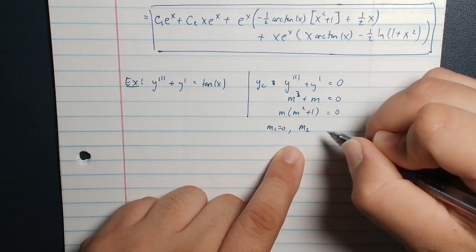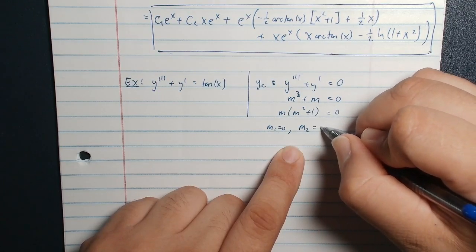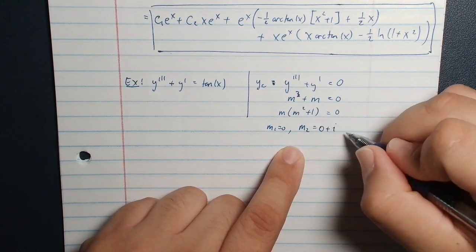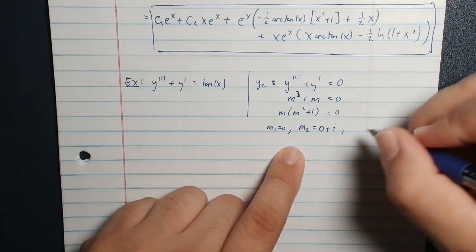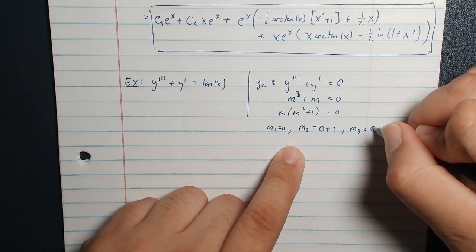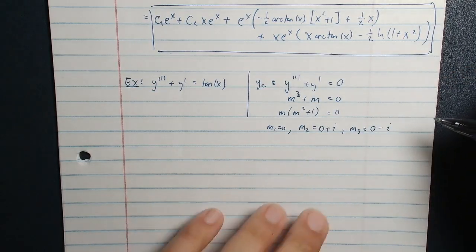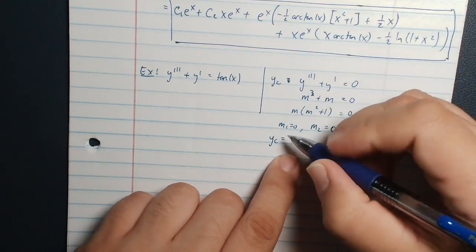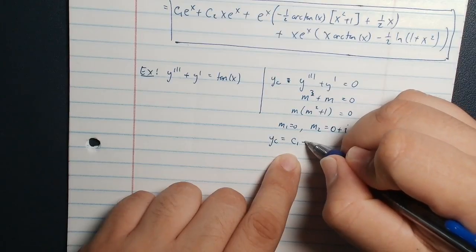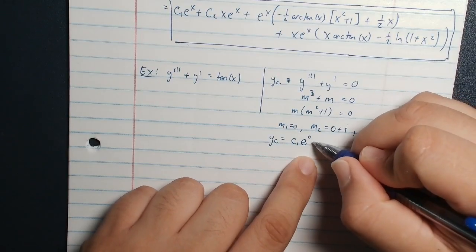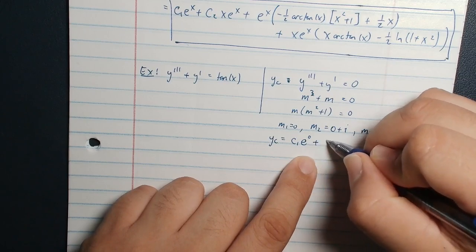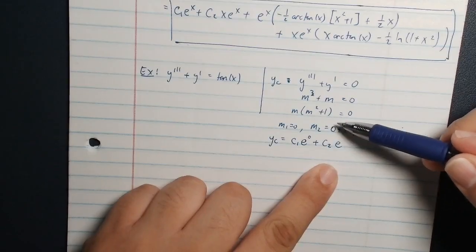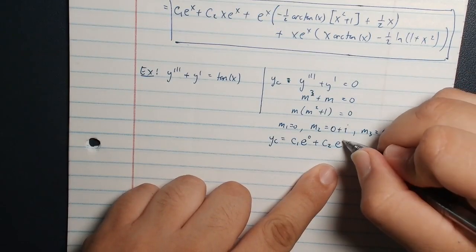So remember how that works. Here I want to say m2 is equal to 1i, which I'll write as 0 plus 1i, because here we have real plus imaginary. And then m3 will equal 0 minus i. Okay? So now we can go ahead and write our solution here. So our y sub c is equal to c1 e to the 0 plus c2 e to the, now here, whatever the real part is, that'll be the power on your exponential.